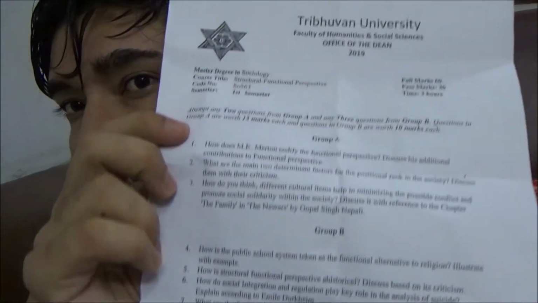So I did the second and third long questions. The second was about two determinant factors for positional rank in society, question number 1. It's basically about the functional importance and scarcity of personnel to fill the position, given by Davis, Kingsley and Wilbert Moore. And the third question is about the nuclear family by G.S.